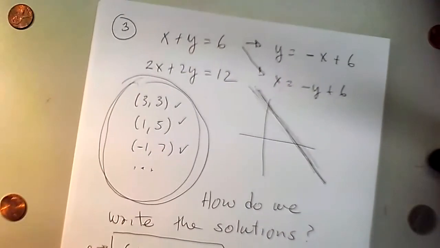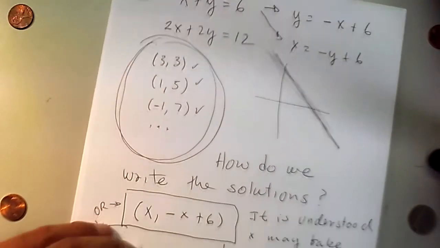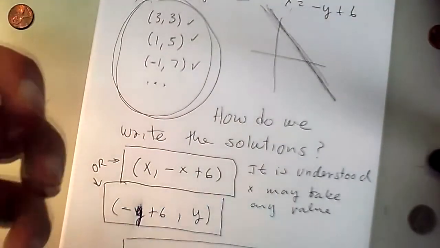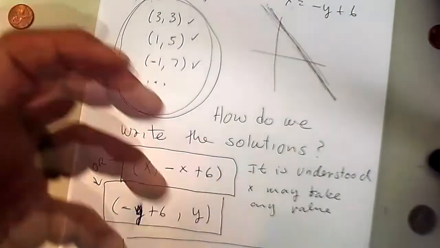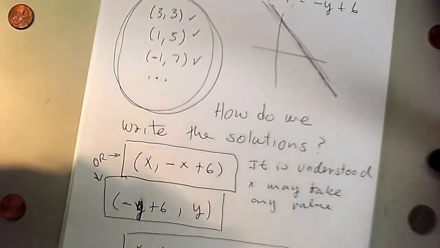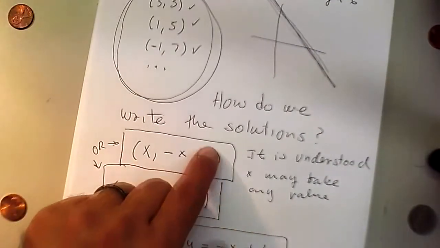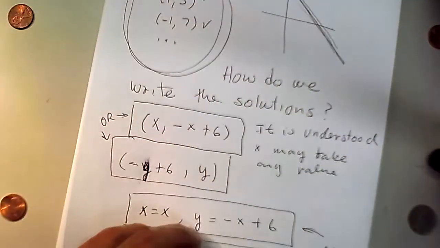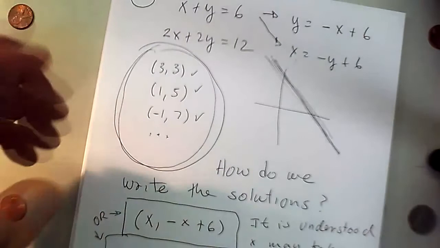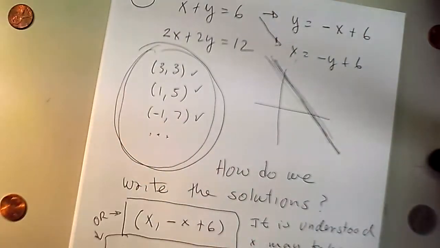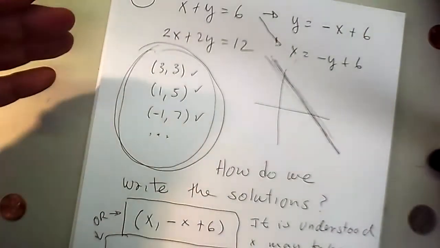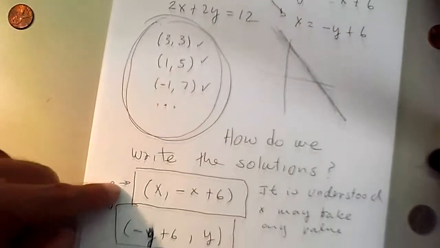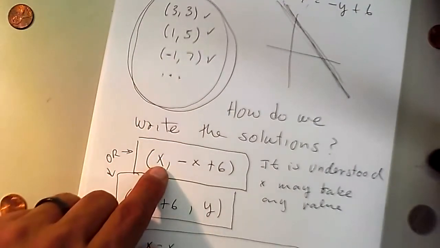So is this weird? Yes, because we don't end up with a solid number like 3, 3, or solid numbers. We end up with a variable and then a dependency of the other variable, and that makes things weird. We accept it as a valid problem, and there's an infinite number of solutions. How many solutions? How do we know that? Because x can be anything it wants to be.